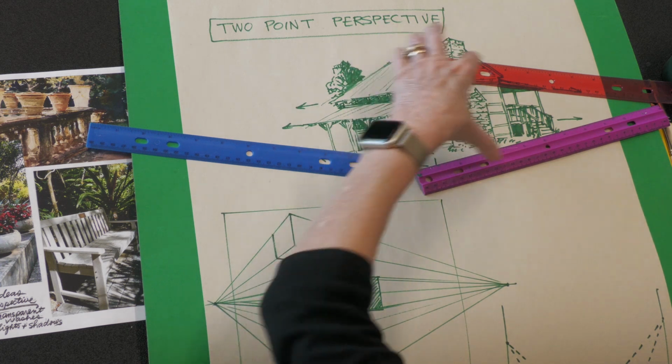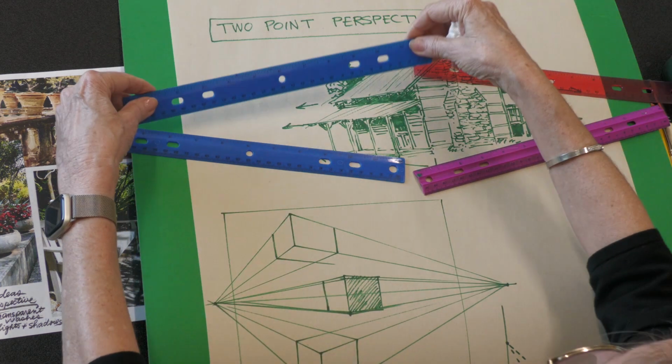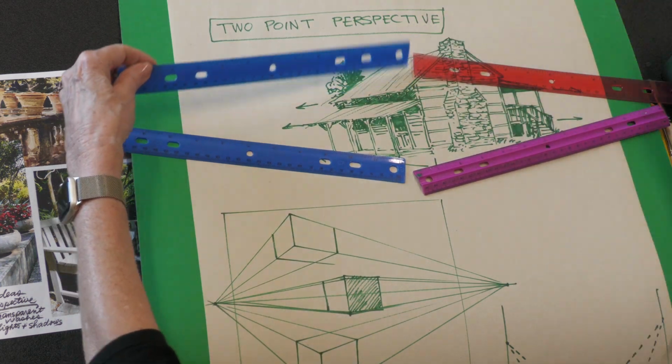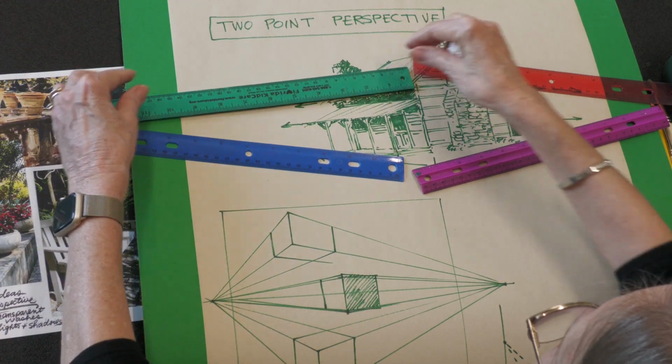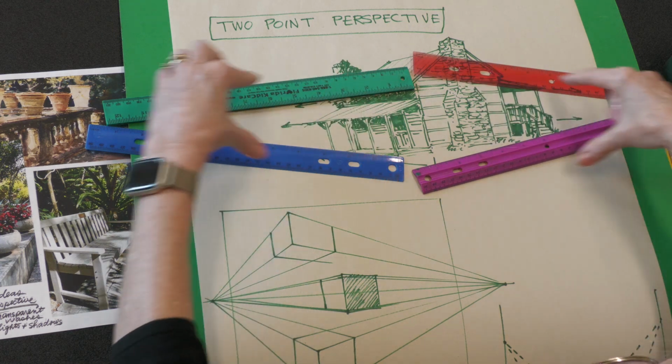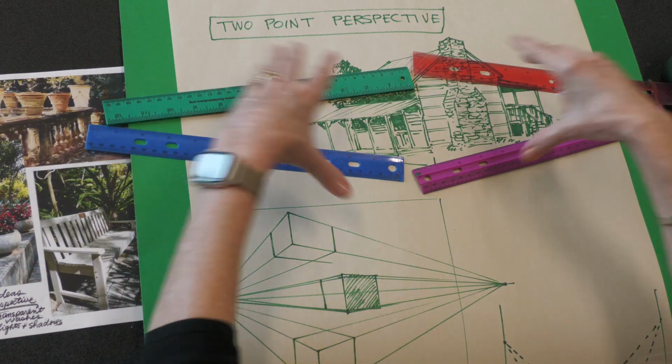So everything in this direction would go to that vanishing point. Oh, I'm so glad I have all these different colors. I should use a different color. Okay. Can I ask you a question? Yeah. So everything goes to that vanishing point by looking at it this way.